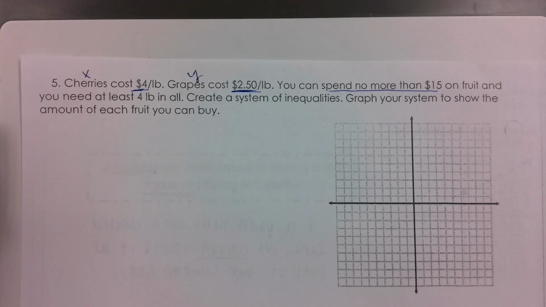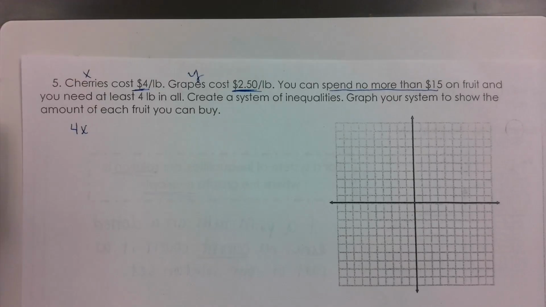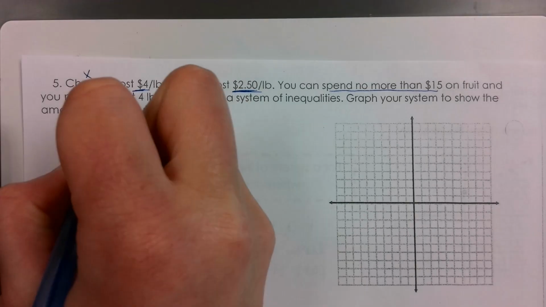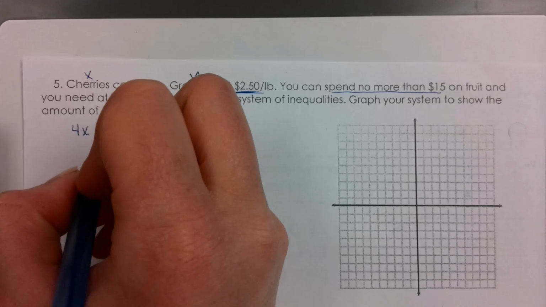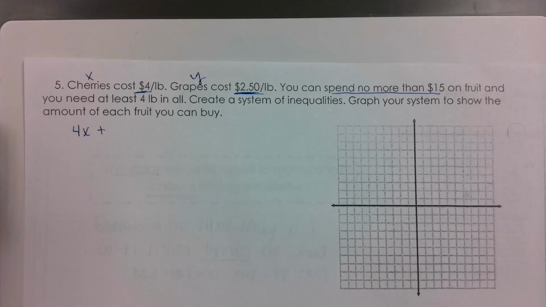So to write cherries cost $4 a pound, how do you write that in math? 4x, exactly. So say 4x. Grapes are going to cost us $2.50 a pound. So how do we write that? 2.50y. And is it going to be plus, because we're just adding however much cherries cost plus however much grapes cost, right? Plus 2.50y.